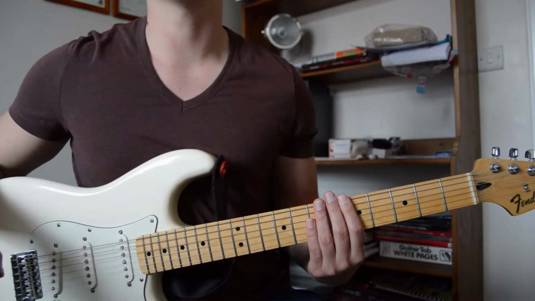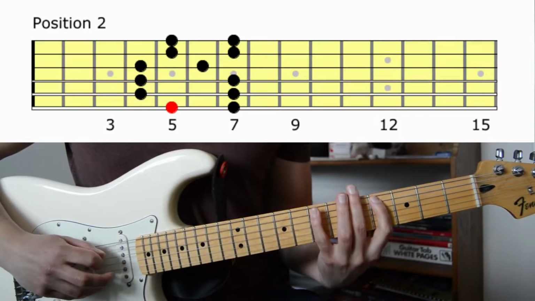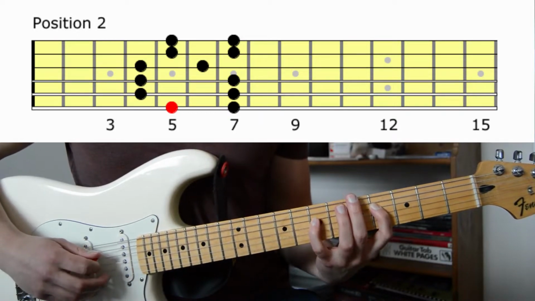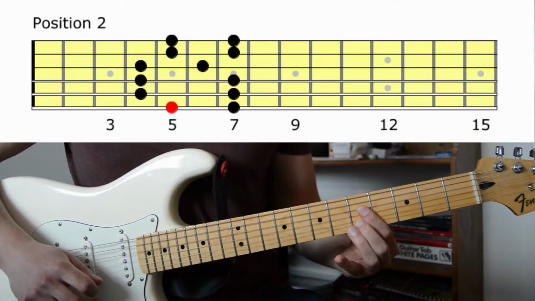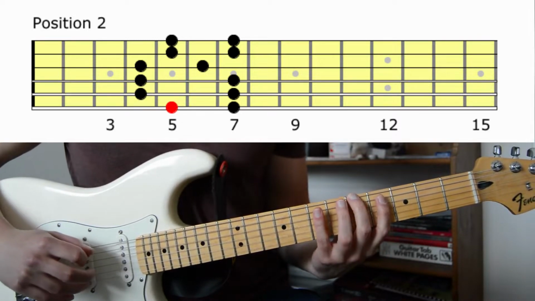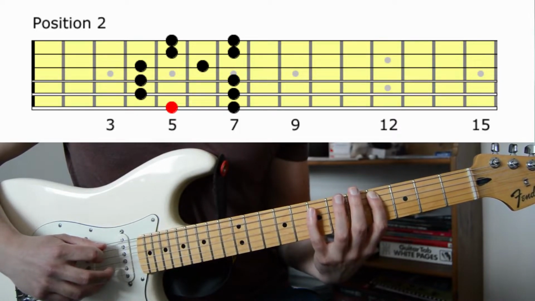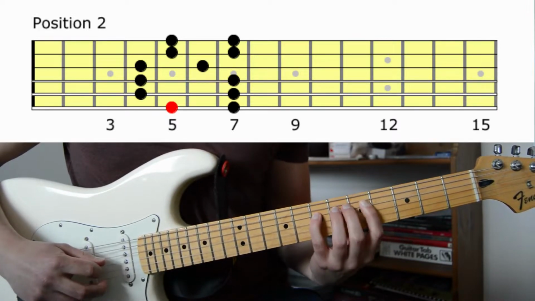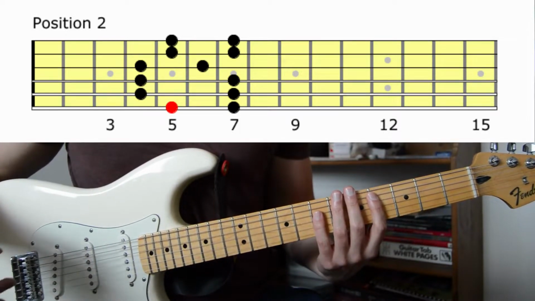By contrast, if I was to play the A major pentatonic scale, and again, if I played it an octave higher, and this scale contains the intervals of a root, a major second, a major third, a perfect fifth, and a major sixth. And then we go back to the root. And notice that this has a very noticeable major quality to it. It sounds much brighter and happier.